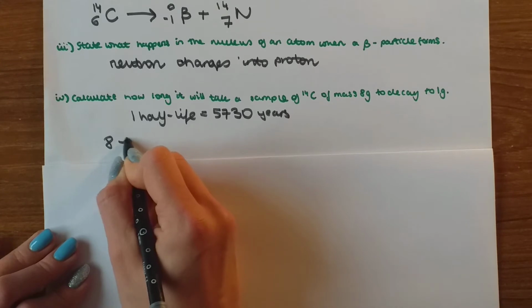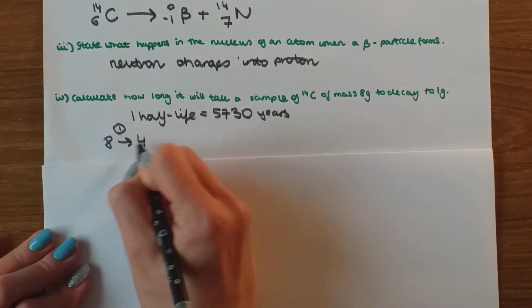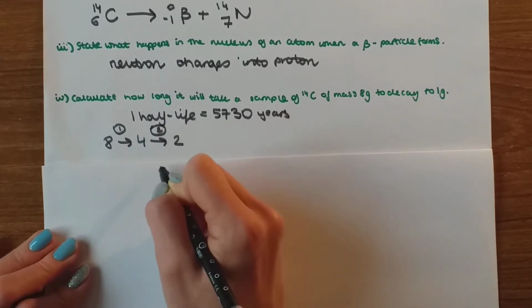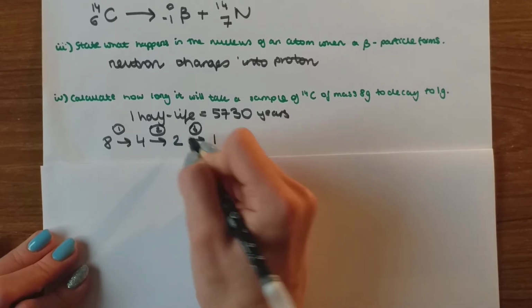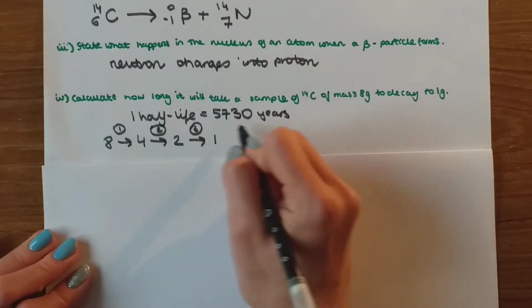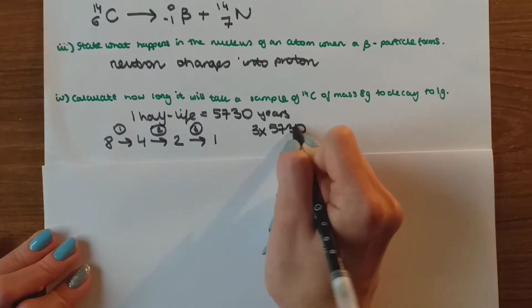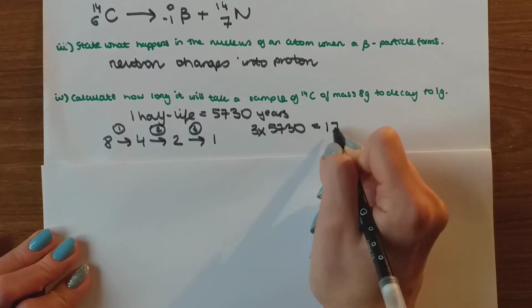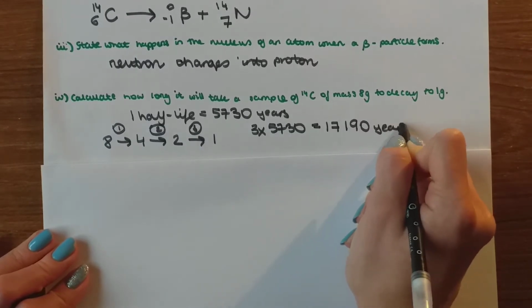So 8 grams at the beginning, it halved to get 4 grams, so that's one half-life. Then it halved again, which is the second half-life, and then it halved again. We've got 3 half-lives. So the time taken is 3 half-lives, each being 5,730 years, which gives us a total of 17,190 years.